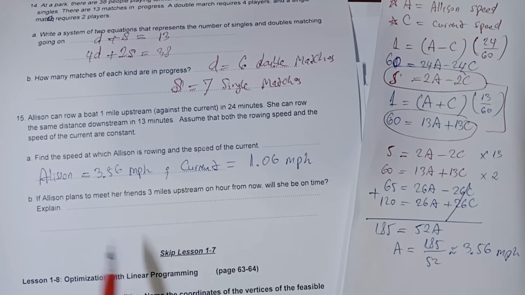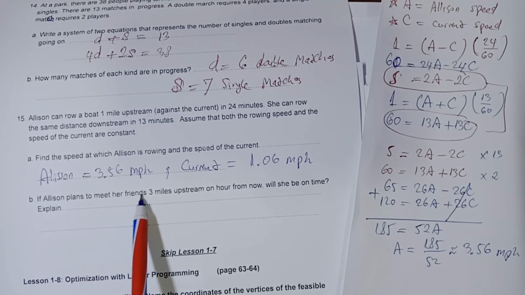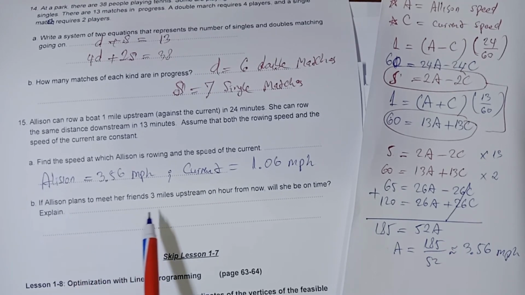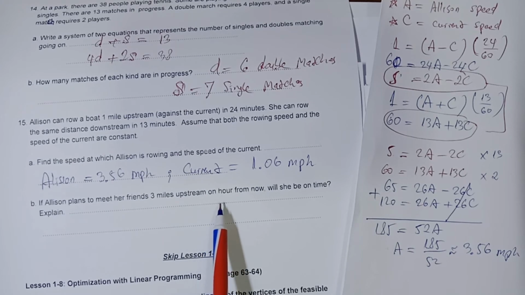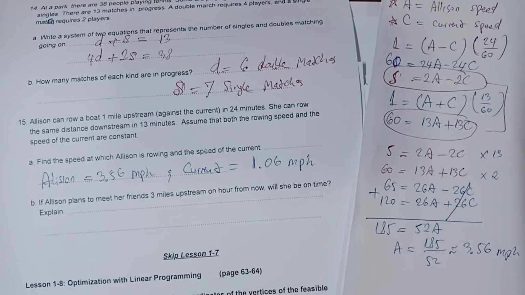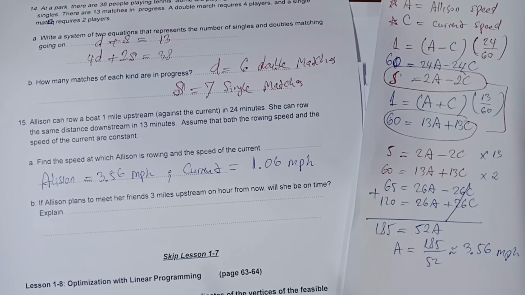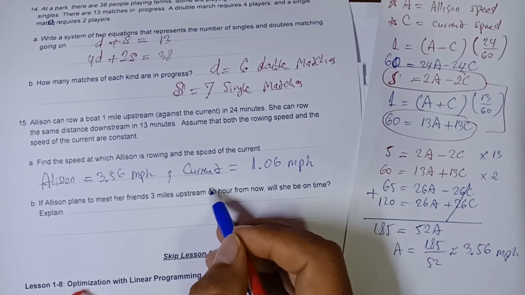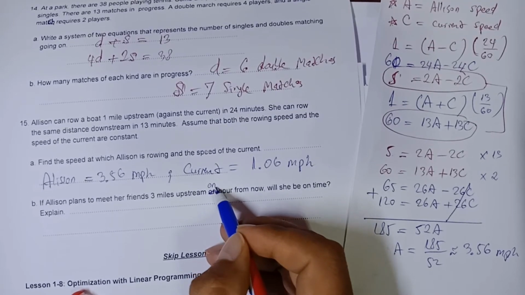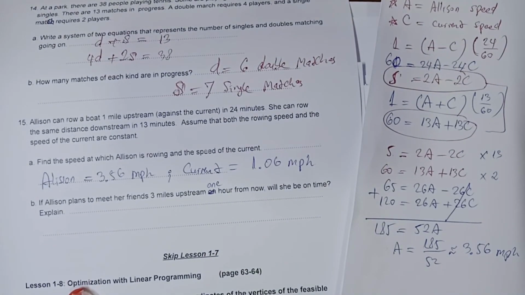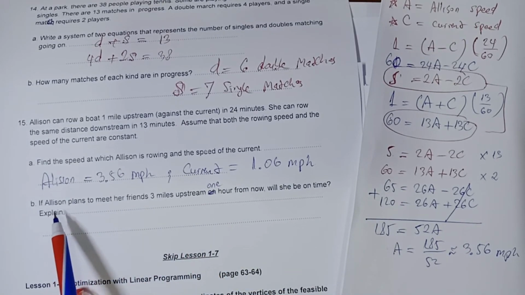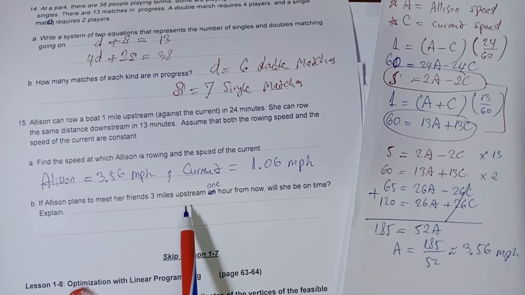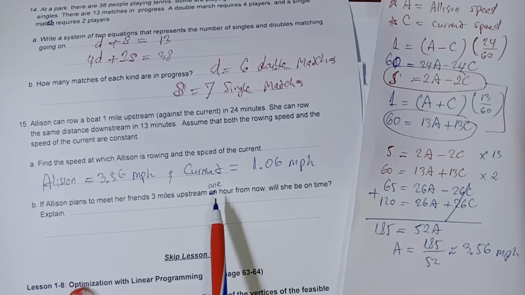Now question B. If Alison planned to meet her friend 3 miles upstream one hour from now. Sorry, it should be 1 hour, not on. 1 hour from now. All right, my mistake, wrong typing. Anyway, right now I changed it. If Alison planned to meet her friend 3 miles upstream 1 hour from now, will she be on time?